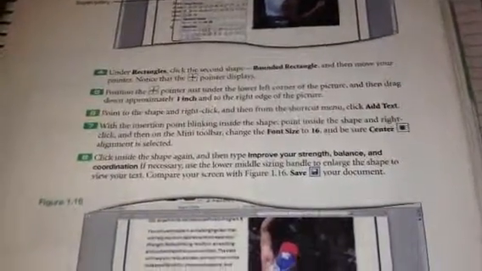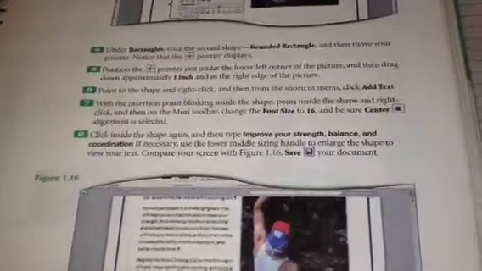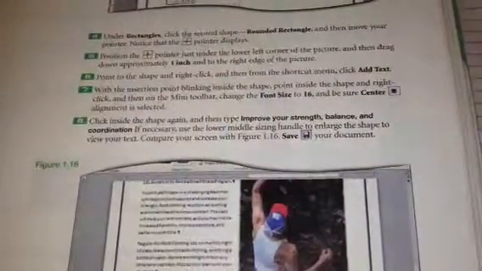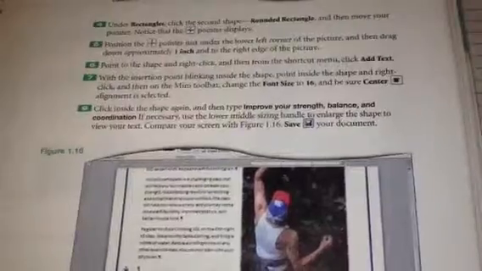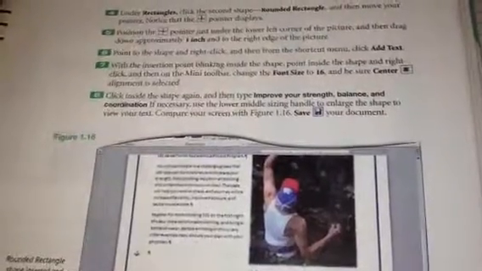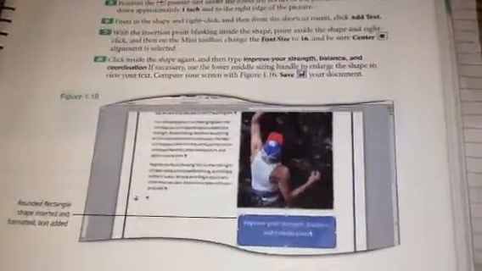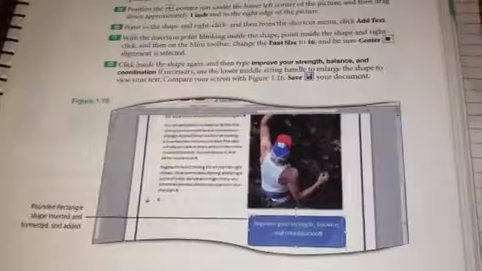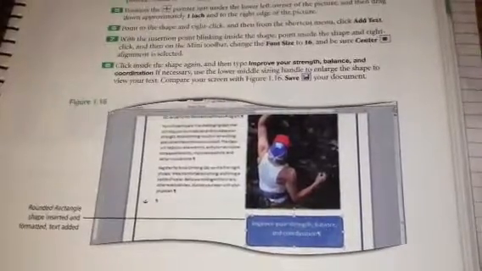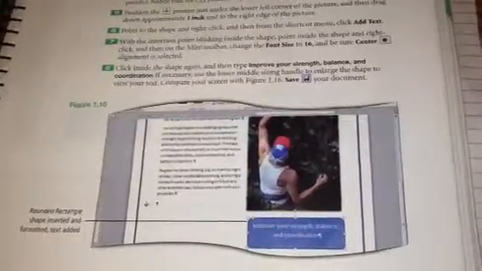Step 6. Point to the shape and right-click, and then from the shortcut menu click Add Text. Step 7. With the insertion point blinking inside the shape, point inside the shape and right-click, and then on the mini toolbar change the font size to 16, and be sure center alignment is selected.